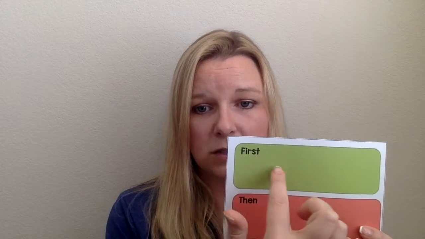This one is a 5x7 card that I use, laminate it. You can either write on there or you can use pictures depending on the student's abilities and what they need. So I have it in two different versions here. This one I use with the pictures, and then when I have to write, I use this one because it's just a little bit easier for my students when I have to just write, first you're going to do this, then you're going to do this. It makes it so much easier. So I have both of these available.